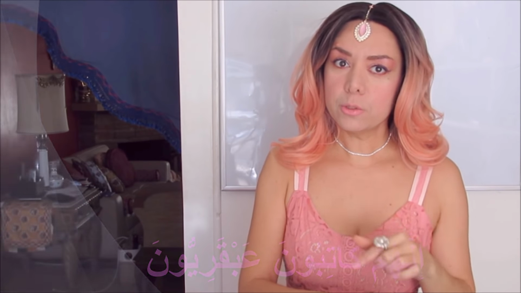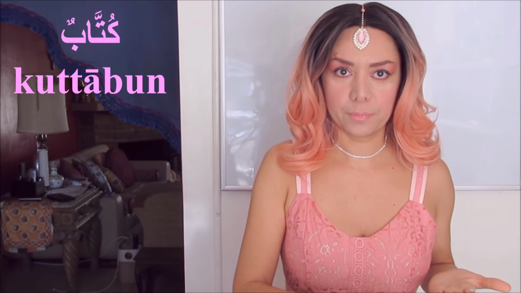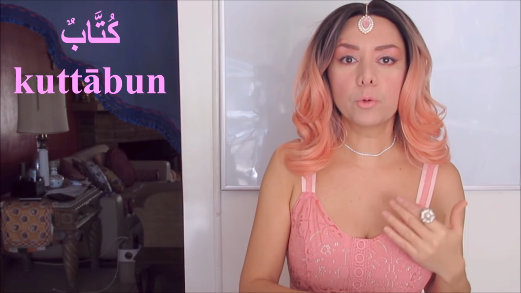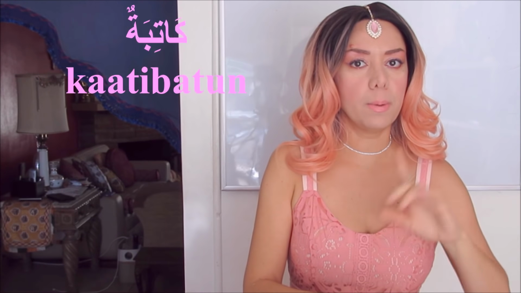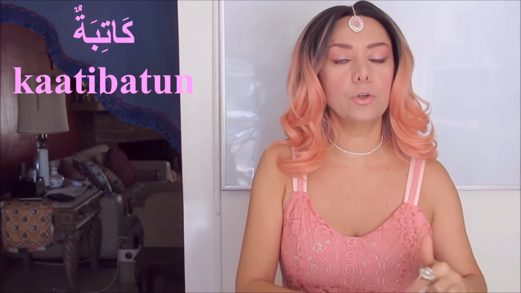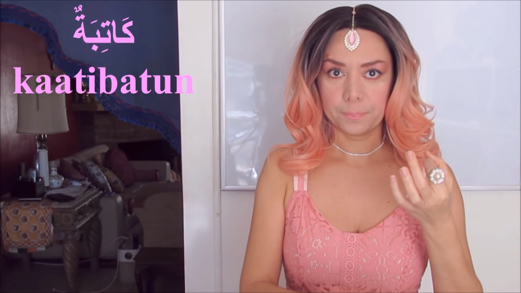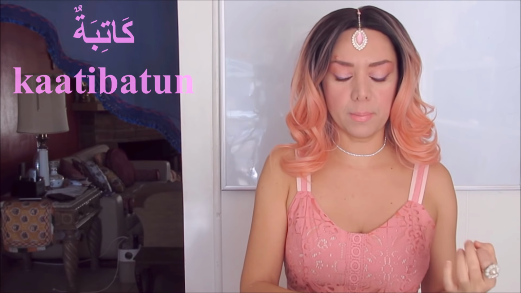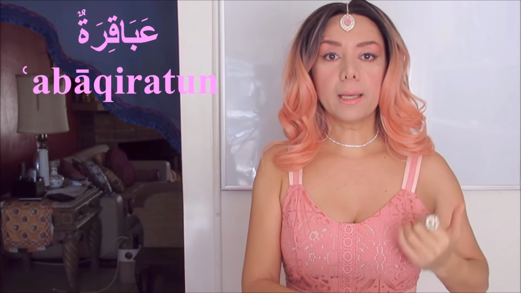Or we may use a broken plural. Instead of كاتبون, you can say كتاب. This is another plural form of كاتب, writer. كاتب is singular masculine. كاتبة, singular feminine, when we add the tied up ta to كاتب. So كاتبون, كتاب is a broken plural. عباقرة.